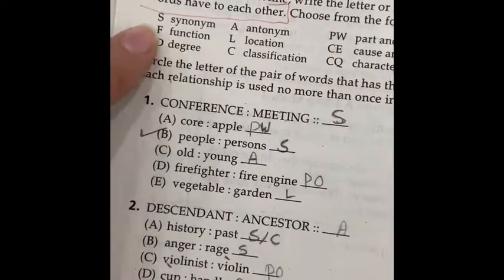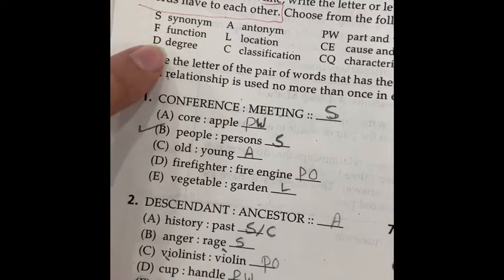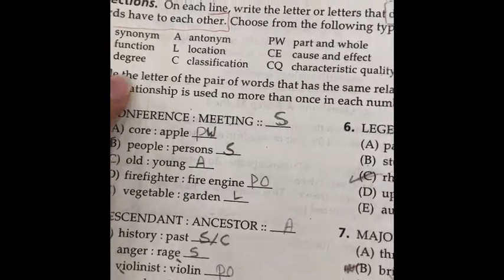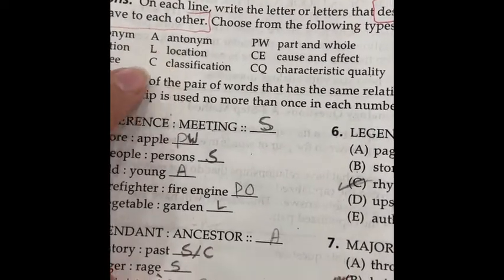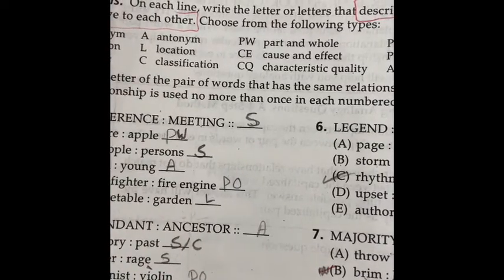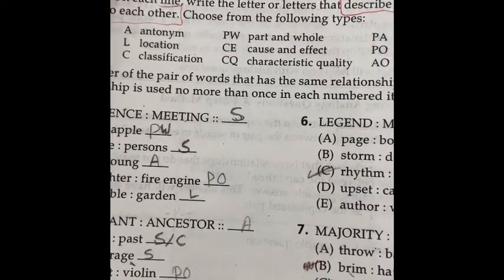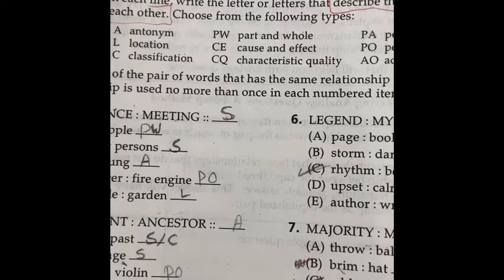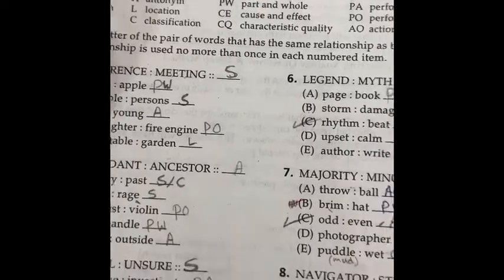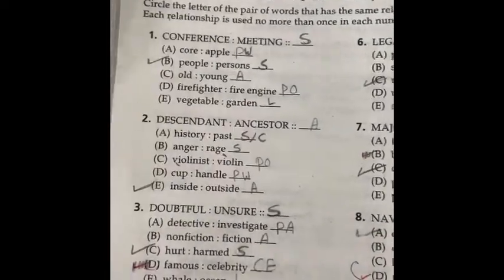Like synonym has S, and function F, D for degree, and A for antonym, L for location, C for classification, BW part and whole, CE for cause and effect, and so on. Okay, so write the letters, only the letters.